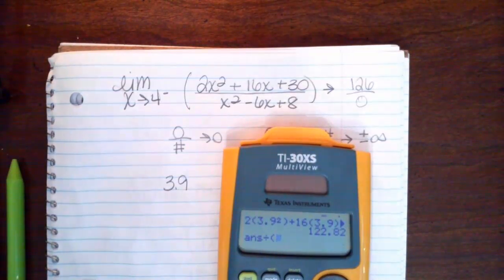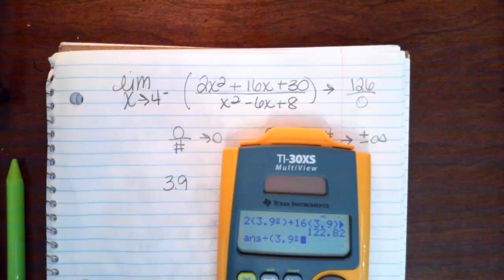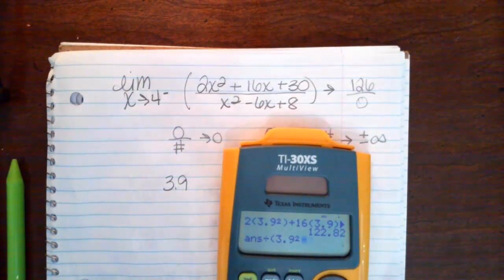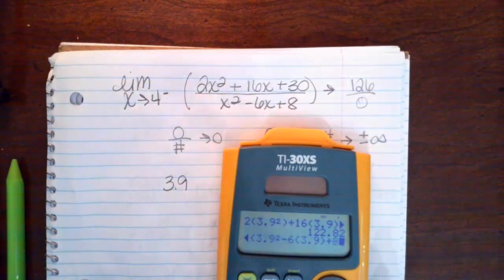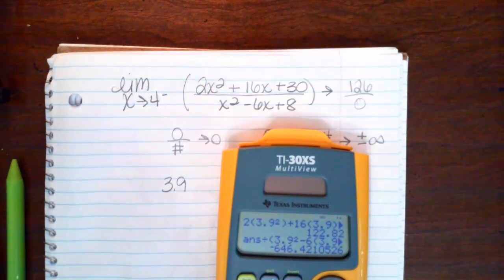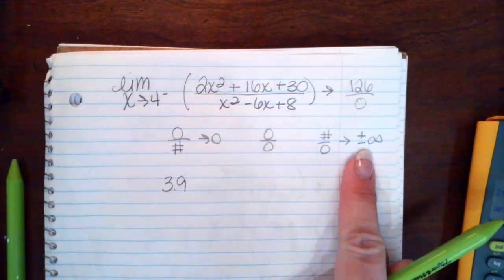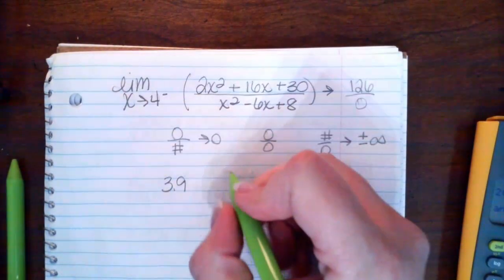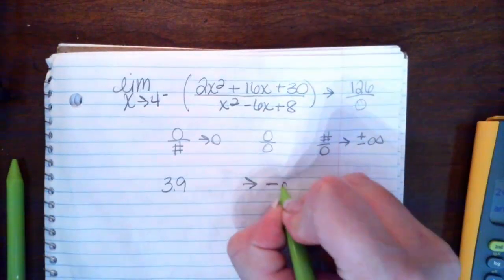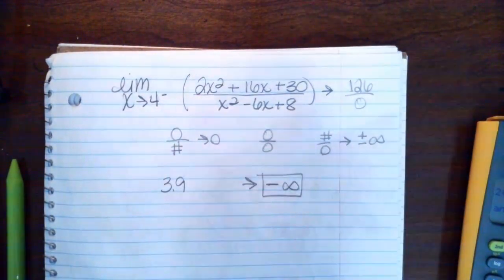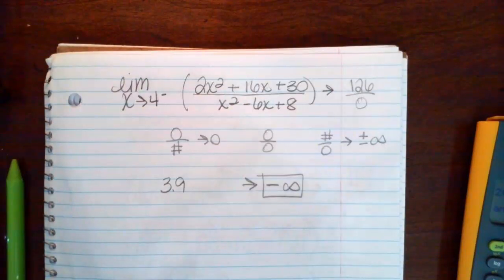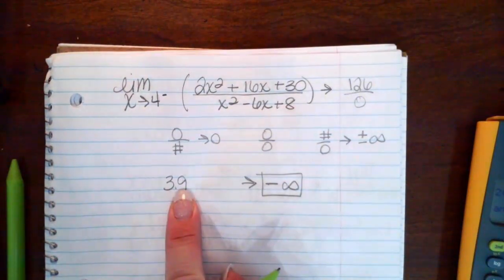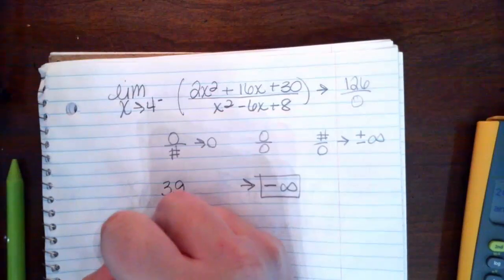My denominator is going to be 3.9 squared minus 6 times 3.9 plus 8, and I get a negative 646.421. So I got a negative answer. So which infinity is my answer? The infinity that's my answer is a negative infinity because I got a negative answer when I plugged in 3.9.